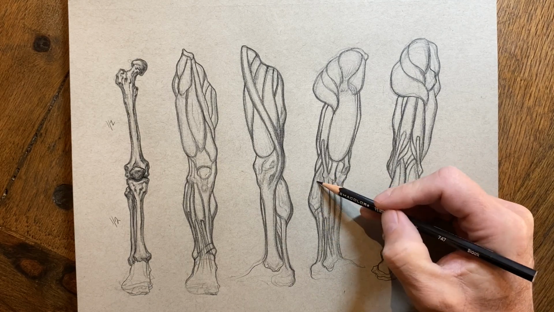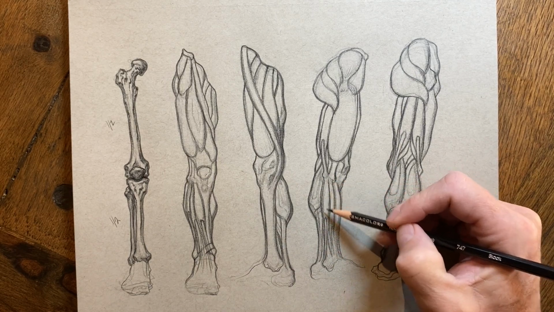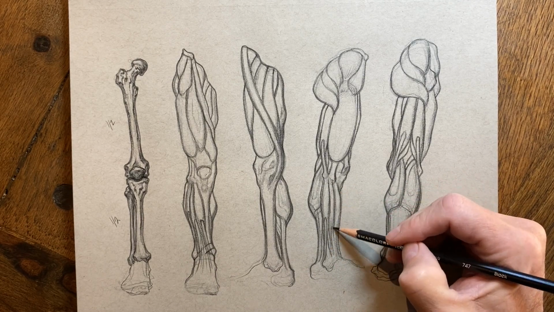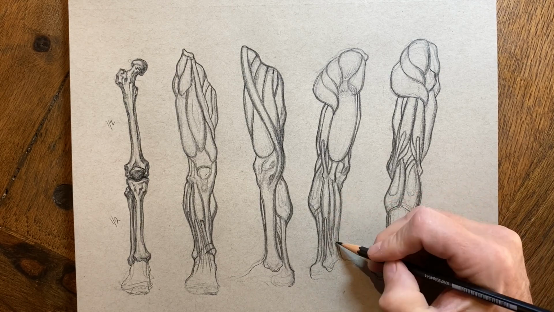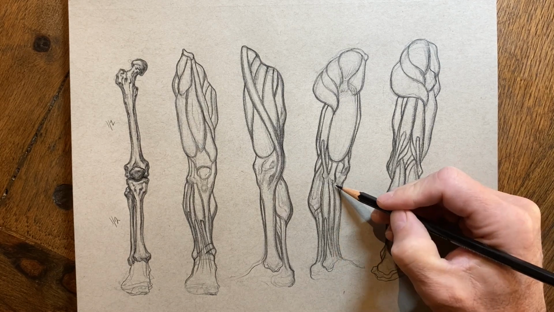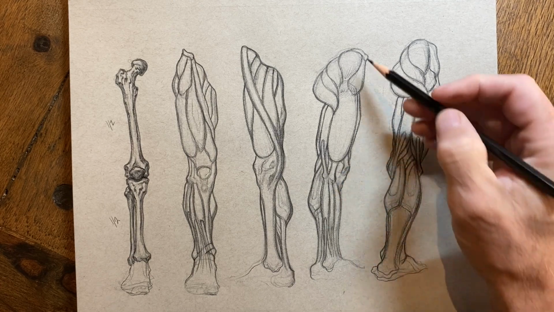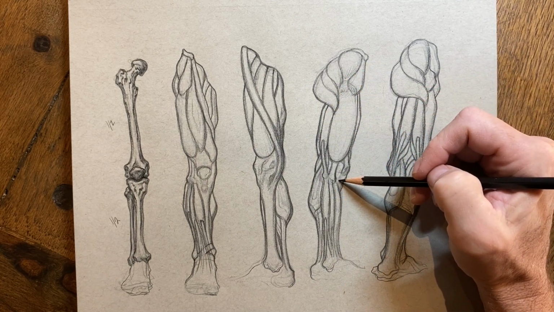So gastrocnemius, soleus, we have the peroneus longus, peroneus brevis, and here's the extensor digitorum communis through here, and then this tendinous portion comes down through here underneath that band, and then here we have the tibialis anterior. So those are the muscle groups of the lateral view.